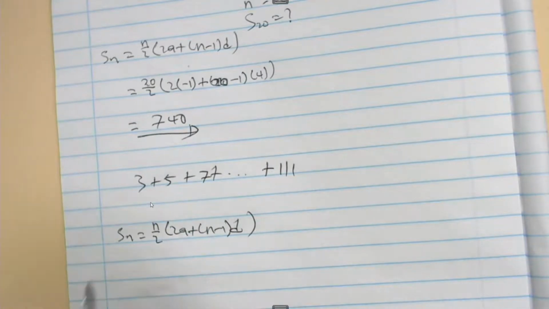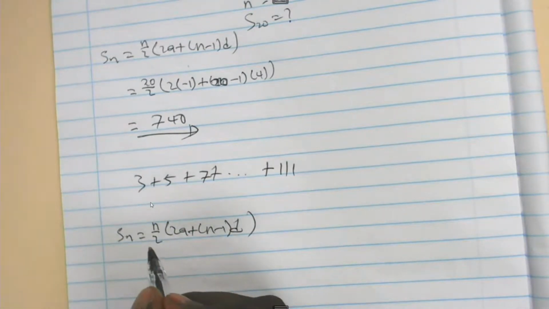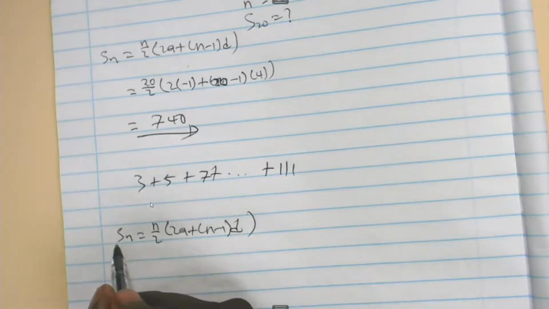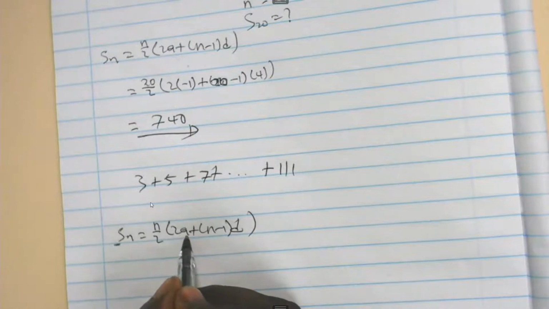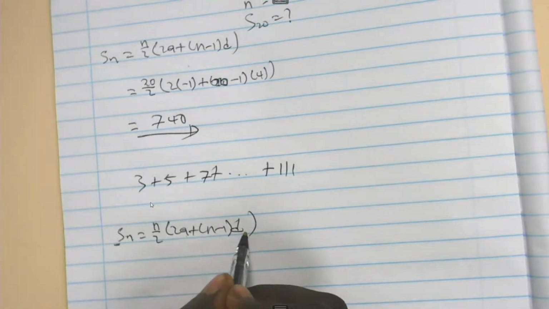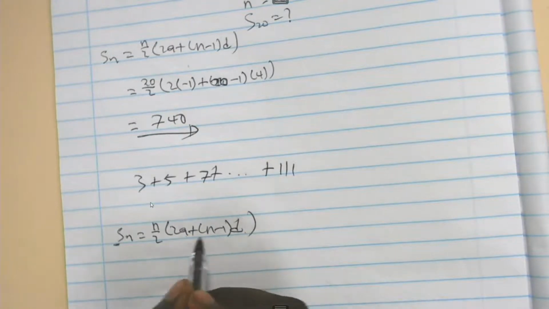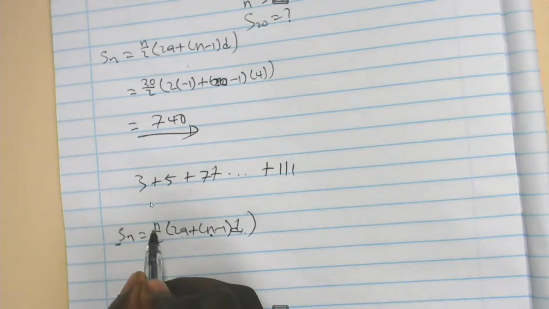Now the question said calculate the sum of the following. For us to find the sum, we need to have n, because in this case we have a, it's positive 3, and d, it's positive 2. We have a and d, we are missing n. We are going to look for n first.